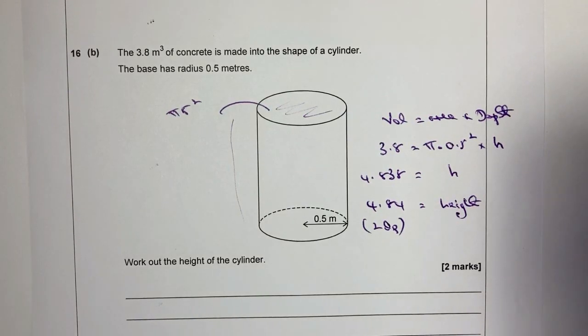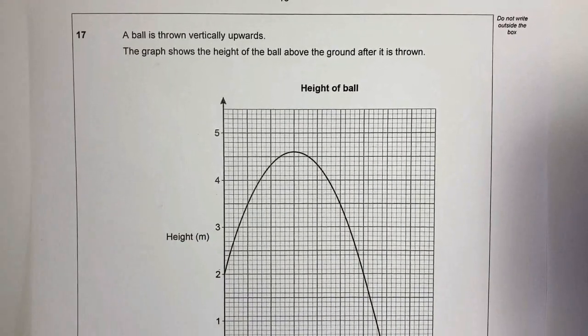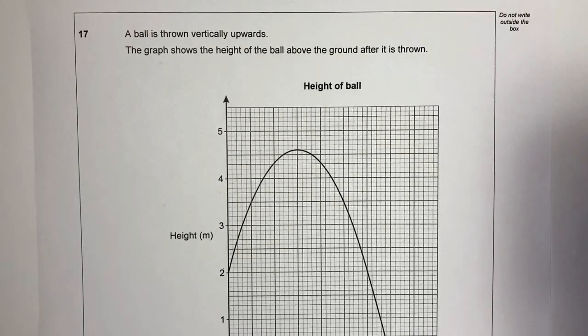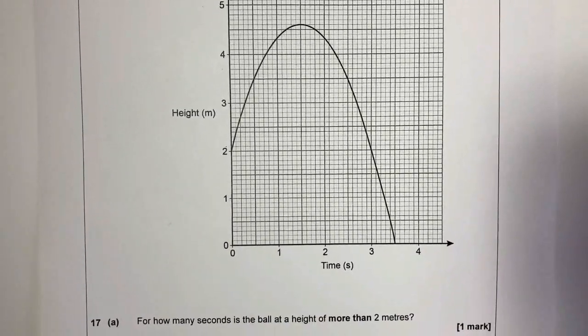What I'm going to do with question number 17 is I think that's probably going to be towards the end of this particular video. We'll have a look and see how we get on with this one. So question number 17 is a representation of a ball being thrown up into the air. So the ball is thrown up into the air, and this is what happens. And then it says, for how many seconds is the ball at a height of more than 2 meters?